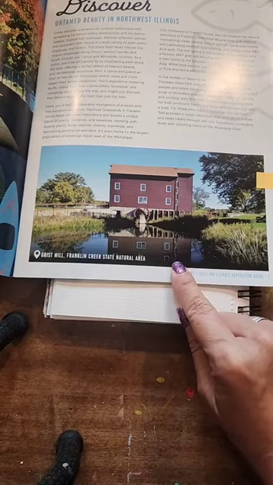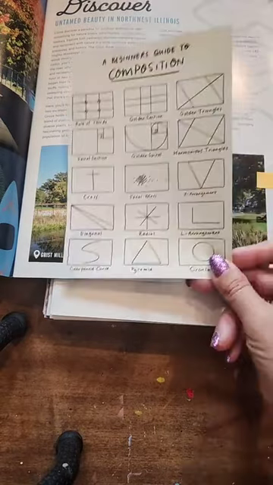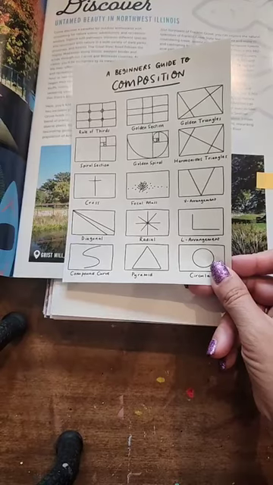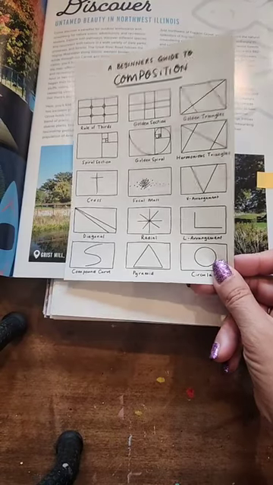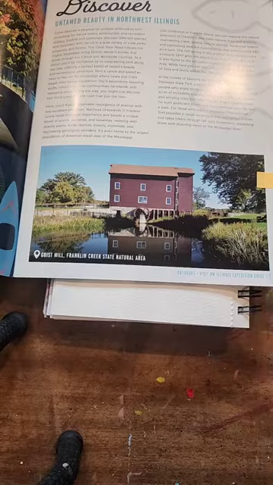But when you look at this one, do you see any particular composition that stands out? Out of these 15 different compositions, does this image, which is a photograph, follow any of those compositions? I'm going to take a drink of water.